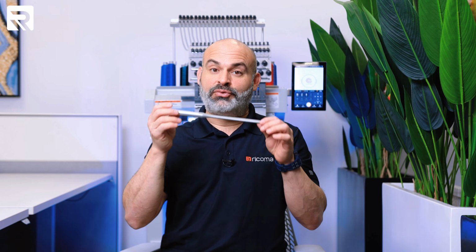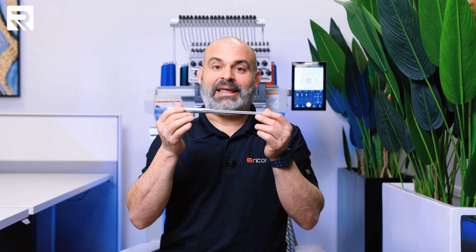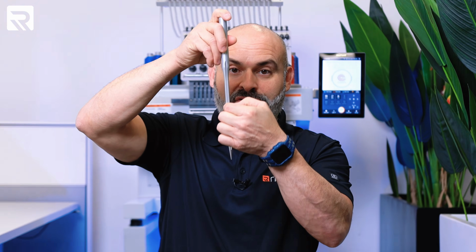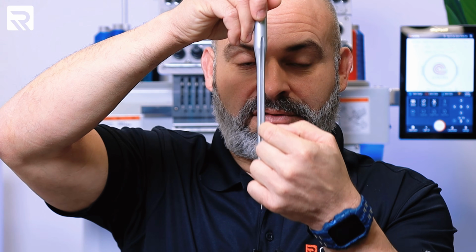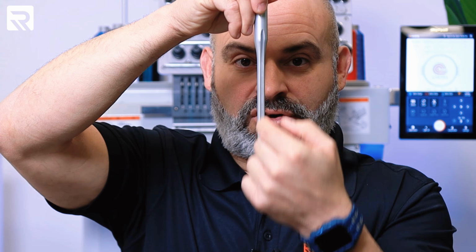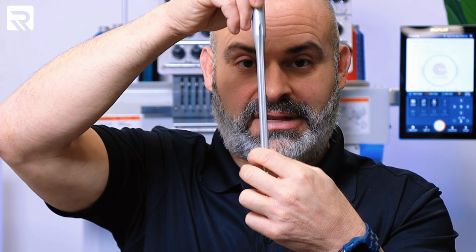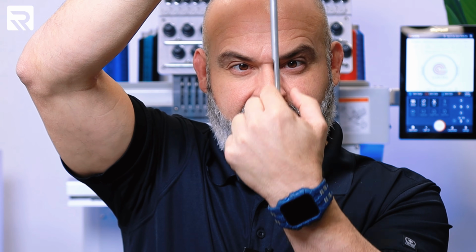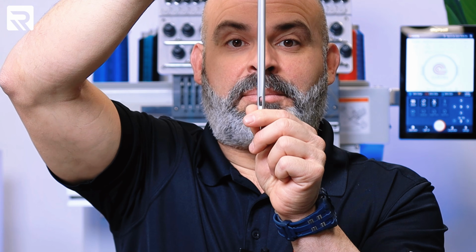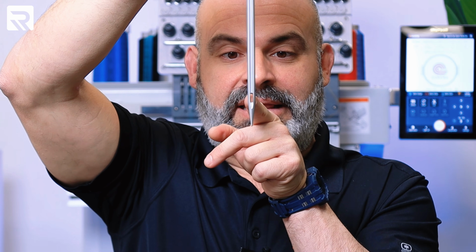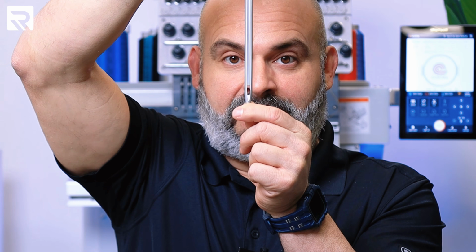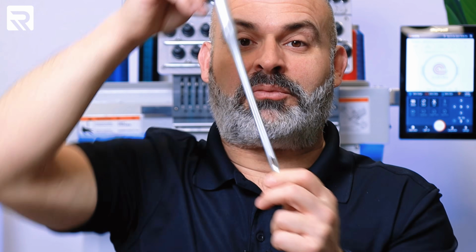Last but not least, it's really important how you put the needle in the machine. Make sure that the groove is in the front. There's a long groove on the needle that goes across the whole front of it. Make sure that stays in front, and the scarf, this little thing right here, should face the back. And it's really important that the needle be facing the correct way and not slightly twisted, okay? So make sure you get that right. That can cause all sorts of problems.